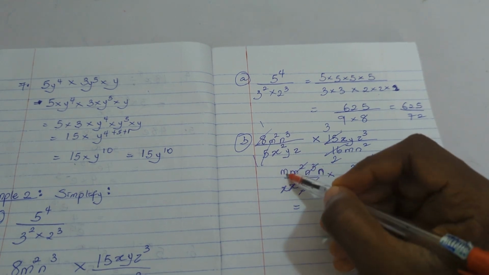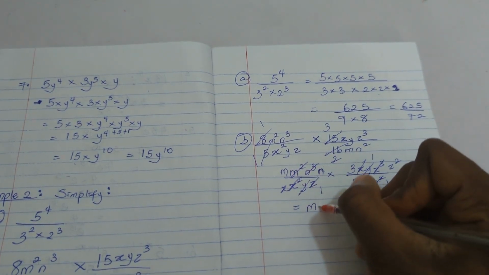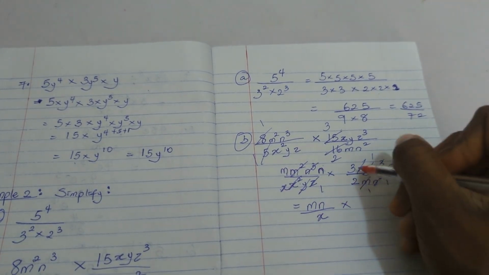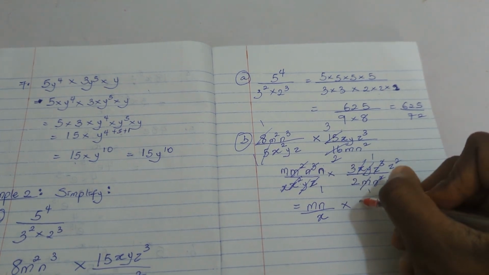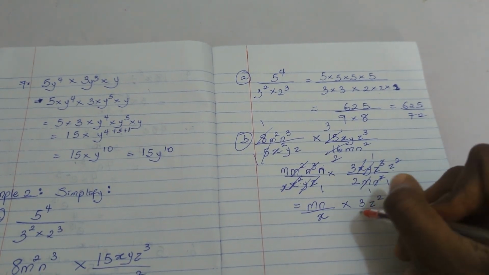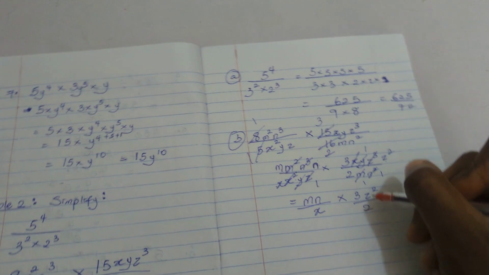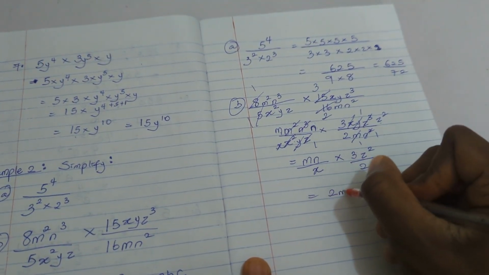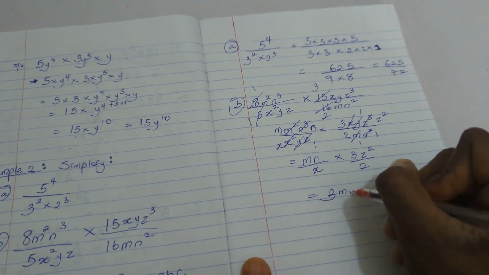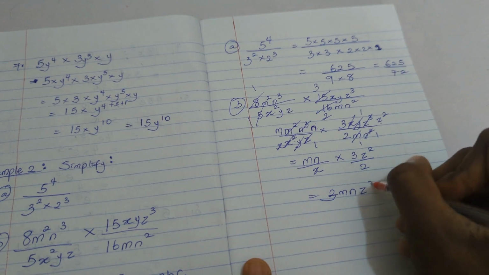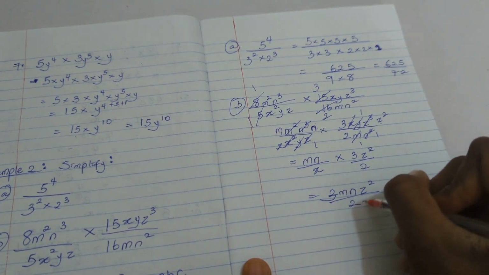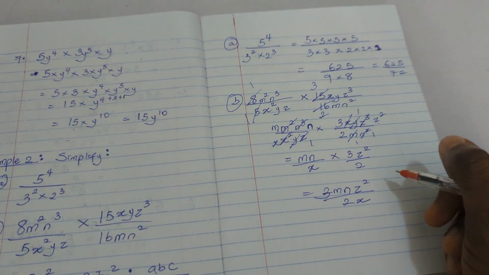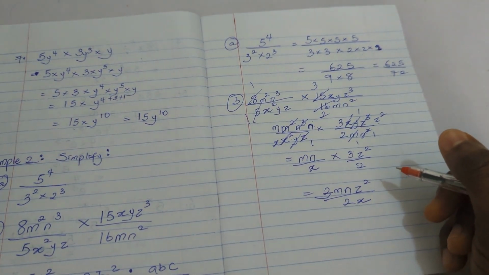Over here we have m and n, and on the bottom an x. Multiplied by 3 and z squared, so 3z squared, and we have 2 left here. Putting it all together, we have 3mnz squared over 2x. I believe that's the answer to the second question.